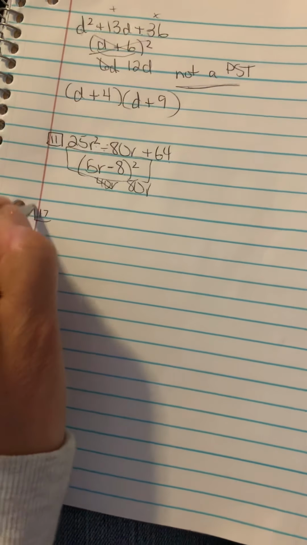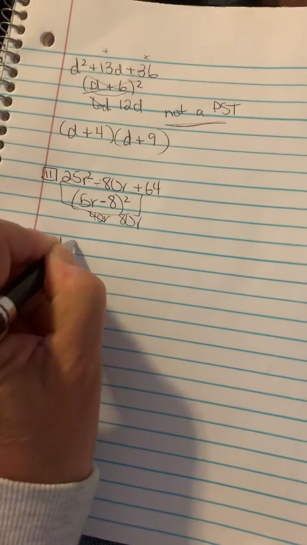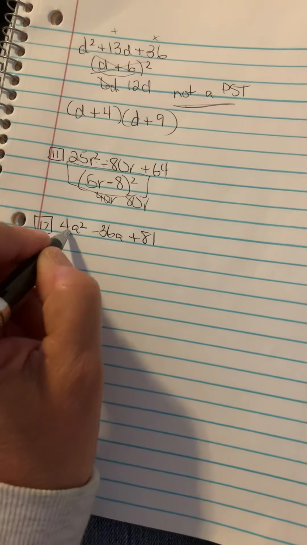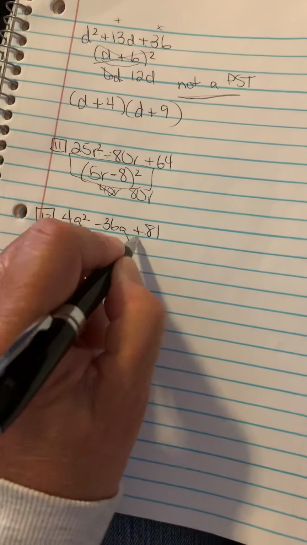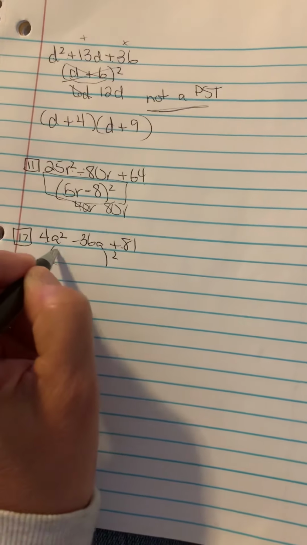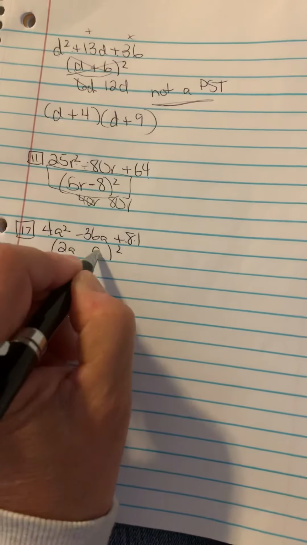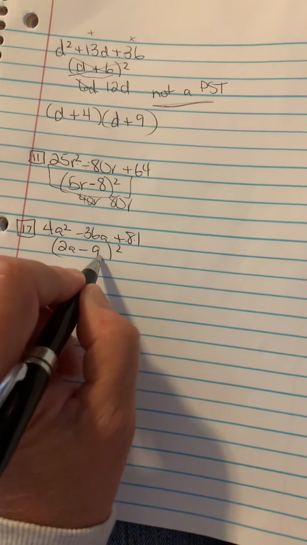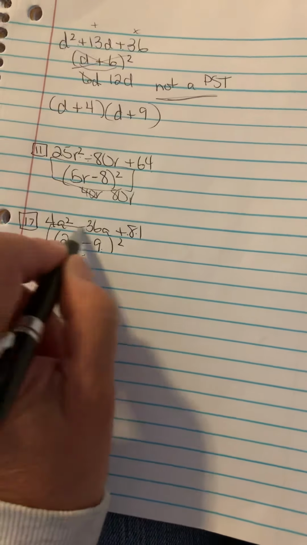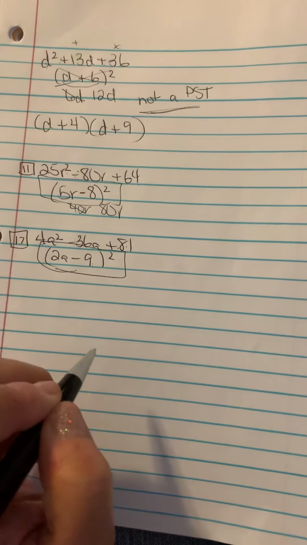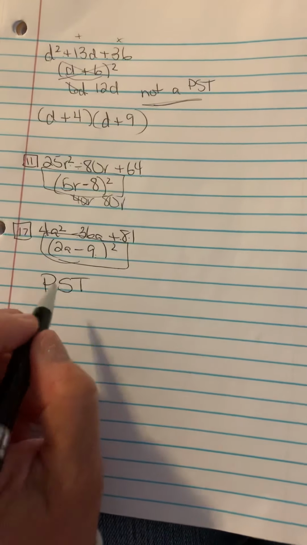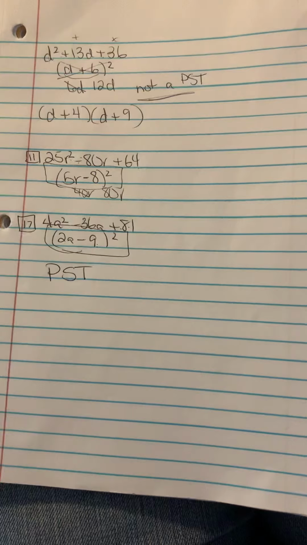How about one more? How about number 17? 4a squared minus 36a plus 81. Perfect square, perfect square. So we're going to try it. Square root of 4a squared is 2a. Square root of 81 is 9, minus. 2 times 9 is 18. 18a doubled is 36a. So there's the answer. Okay, so this again is for PSTs. We don't want to confuse PSTs with difference of squares, which will be what I do in the next video.